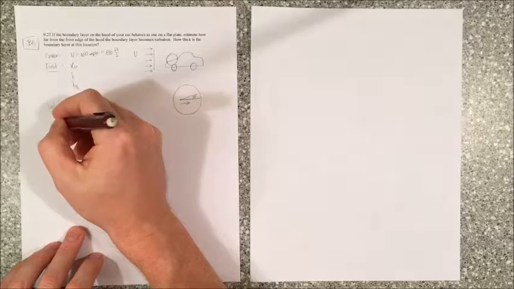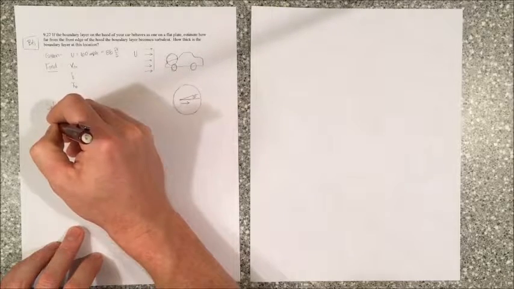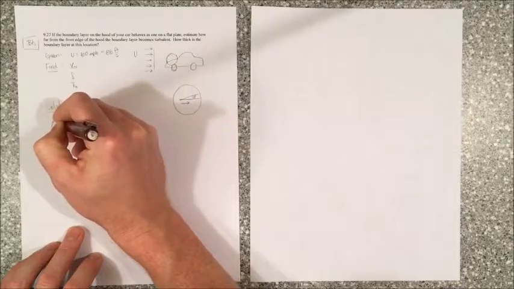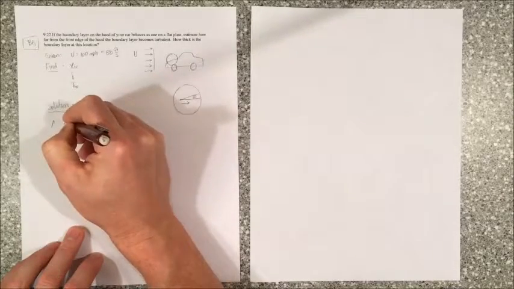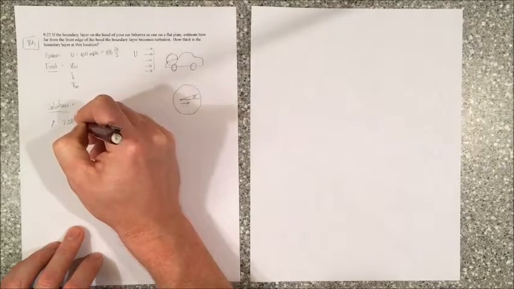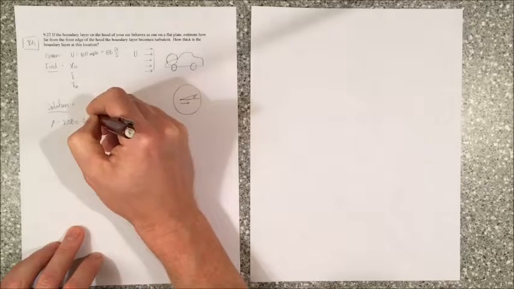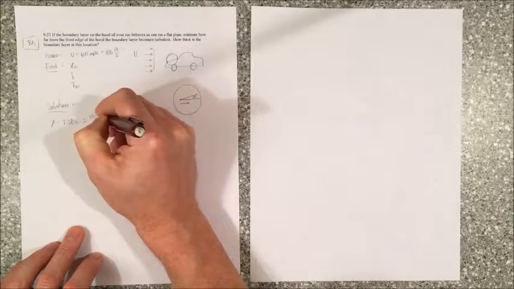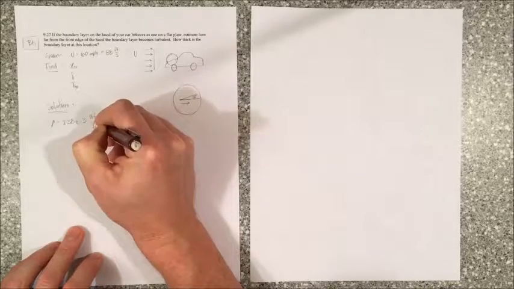But before we start, we should list the properties of air that will be relevant to the calculation. The density of air is 2.38 times 10 to the minus third power, and this has units of pound force second squared per foot to the fourth.